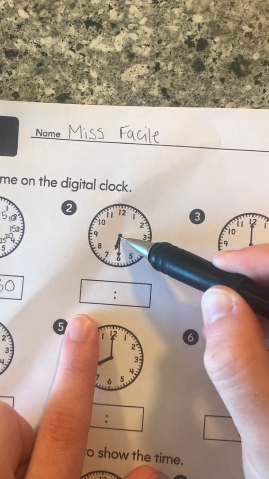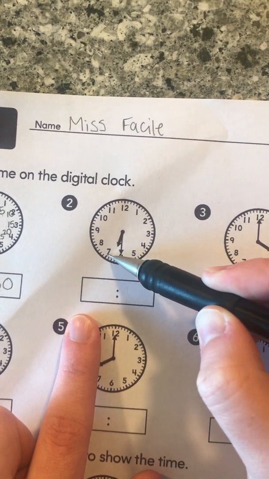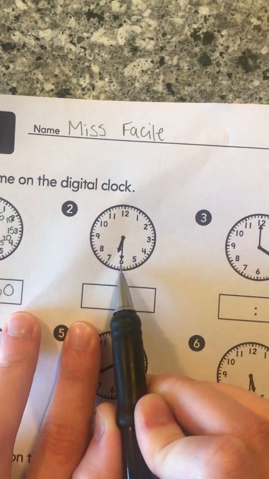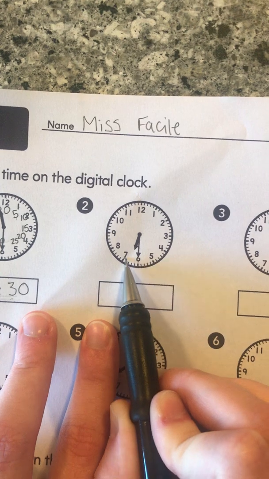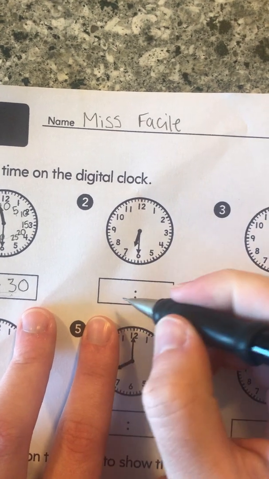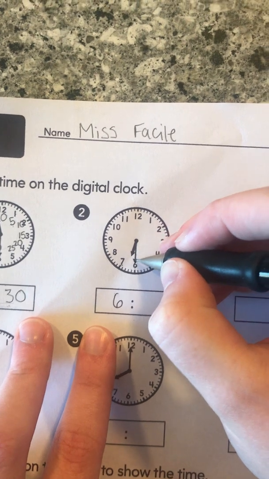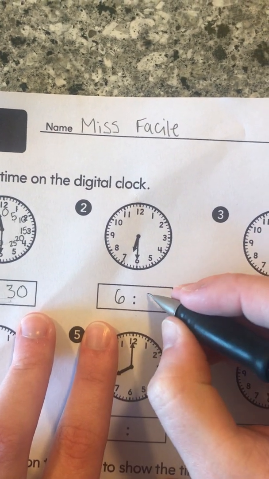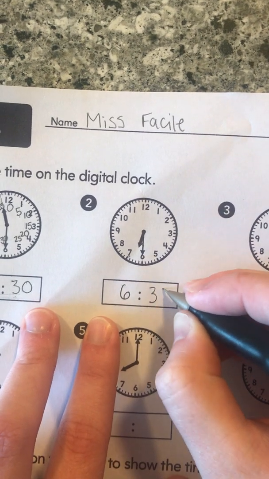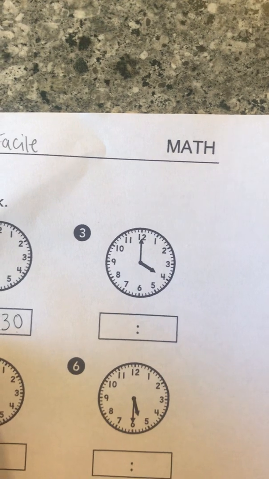Number 2, my hour hand is pointing in between the 6 and the 7. So my hour is 6 because we're not to 7 yet. It's a little past the 6, but we're not to the 7. So my hour is 6, and the minute hand is pointing right at the 6. So that means my minutes is 30. 30 minutes past 6. The time is 6:30.